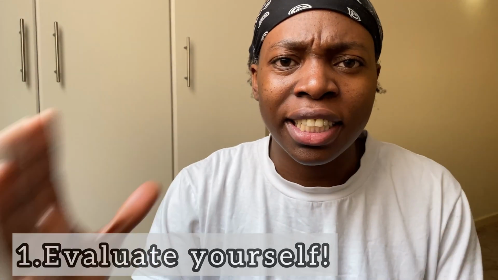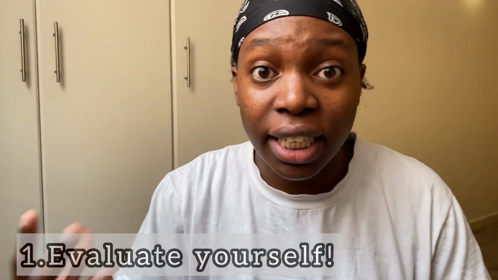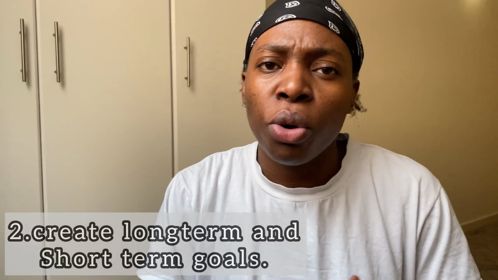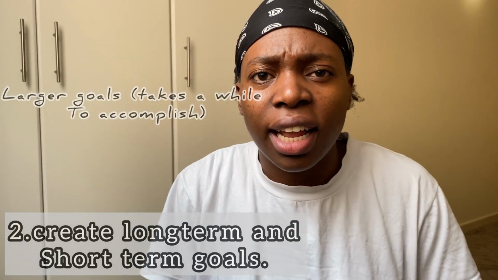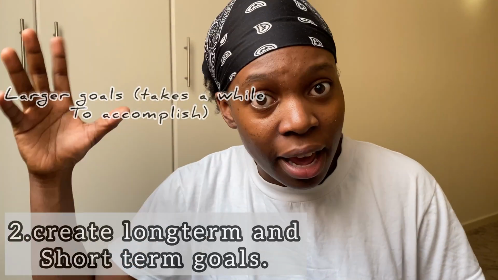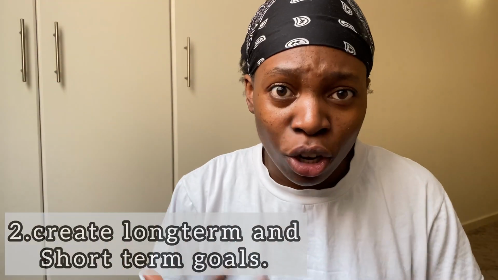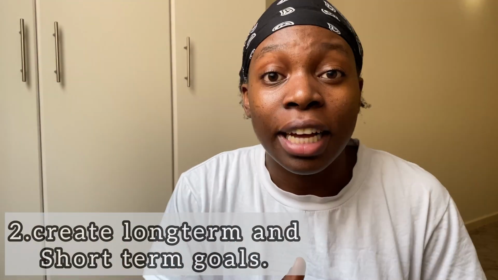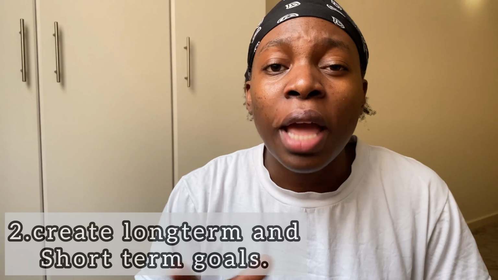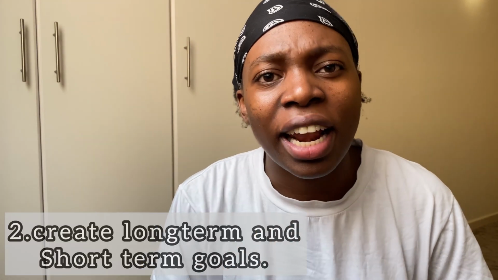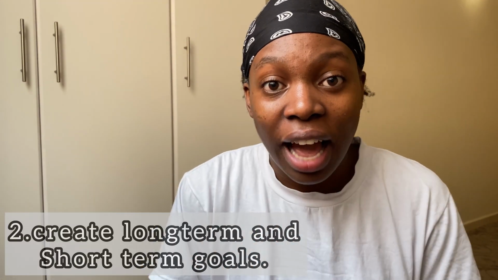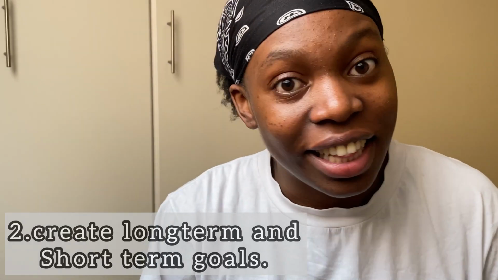Once you've evaluated yourself and you know your strengths and weaknesses, the second thing you're gonna do is create long-term and short-term goals. What do I mean by long-term goals? Long-term goals are large goals that you wanna achieve by the end of 2024. My long-term goal for 2024 is that by the end of 2024, I wanna be able to grasp and speak the American accent fluently because I love the accent and I wanna speak like an American.